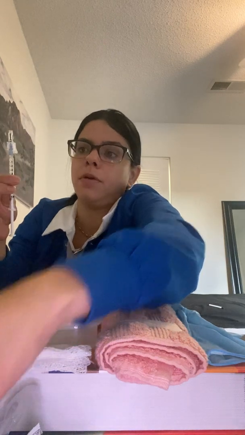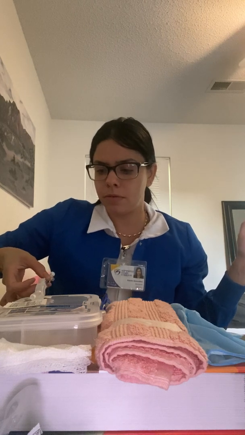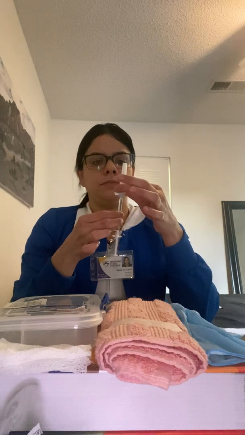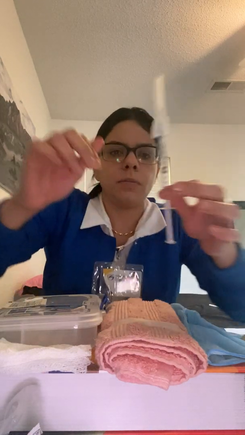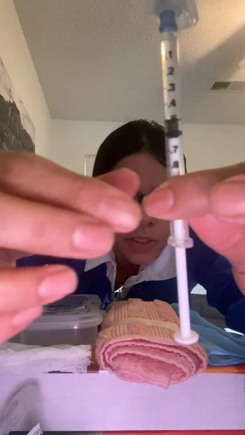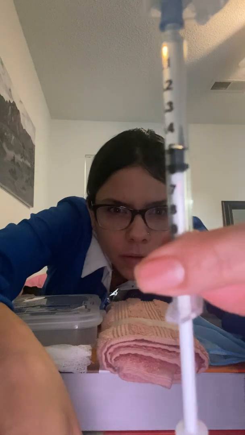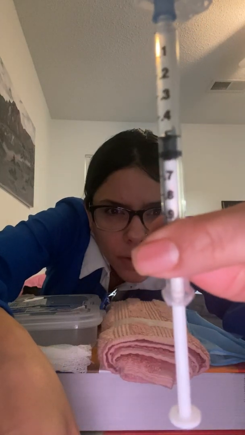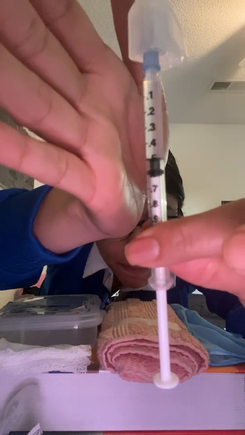I don't need this anymore, and I am going to do the one hand scoop technique. Scoop. There you go. And let me show you. I have 0.5 ml of my medication. Hopefully you can see that. I have 0.5 ml of my medication.